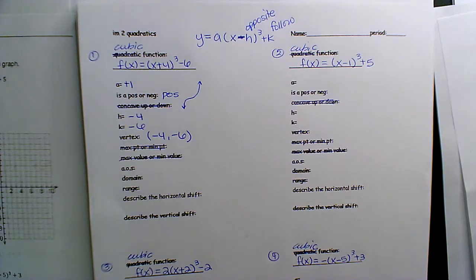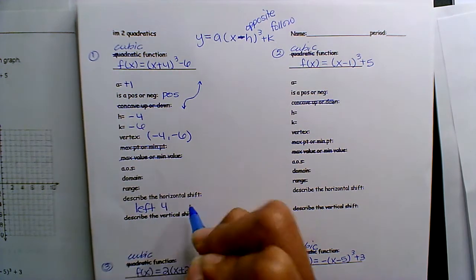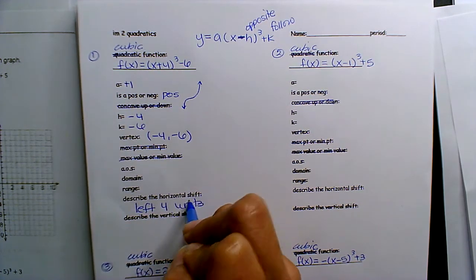Describe the horizontal and vertical shift. Remember, the horizontal shift is based off of the h value. So what is the h value? -4. So if you wanted to put that into words, what's the horizontal shift? So you don't say negative. Left 4, right. Remember, with direction, it's not negative, it's a direction with distances, okay? So it's left 4, and that's good enough, but if you want to write units, you can write units.